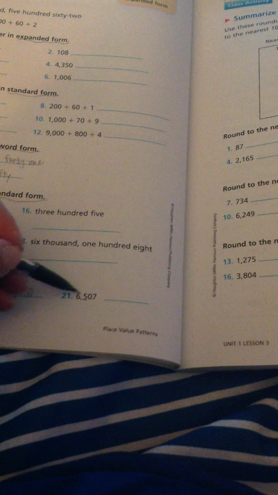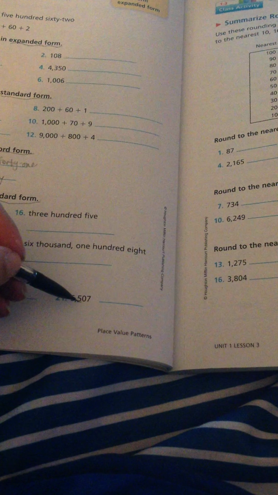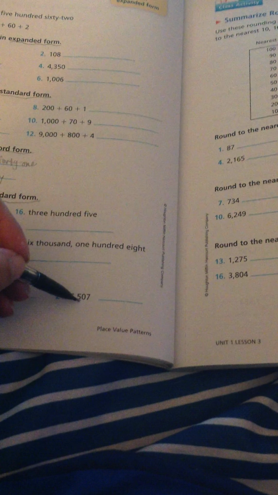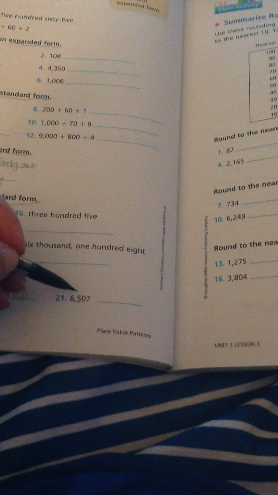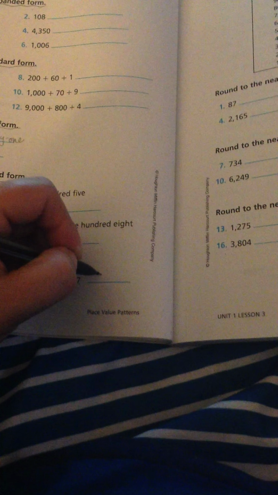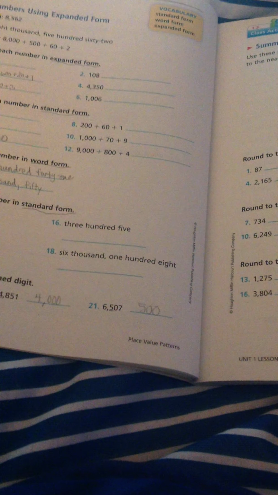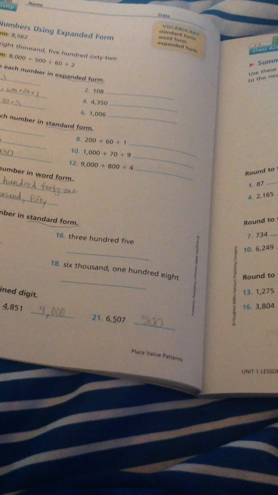Go ahead and look at number 21 now. I have the number 6,507. The underlined digit here is a 5. So I'm going to multiply by 100, which will then give me 500. This concludes Unit 1, Lesson 2.